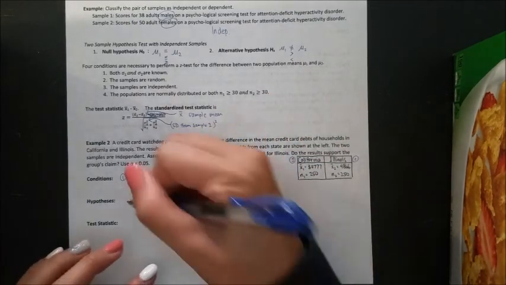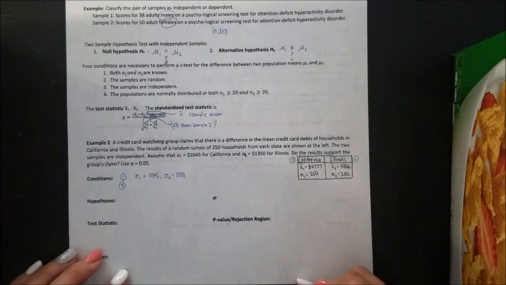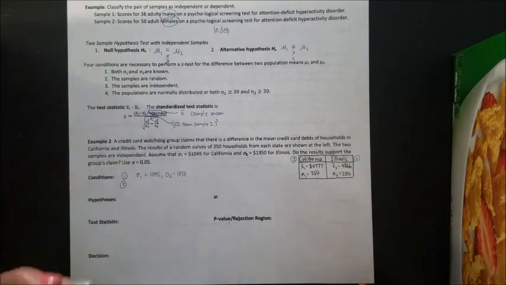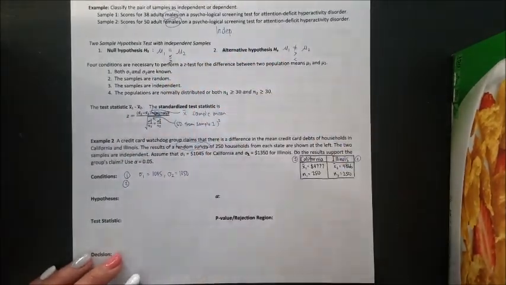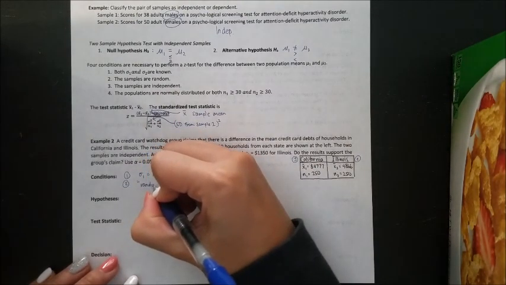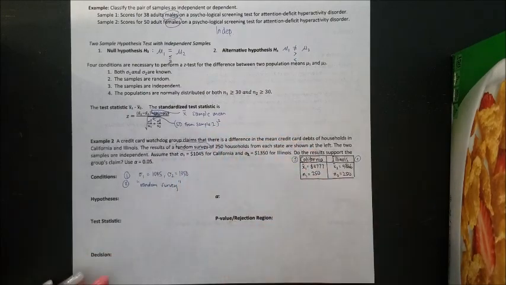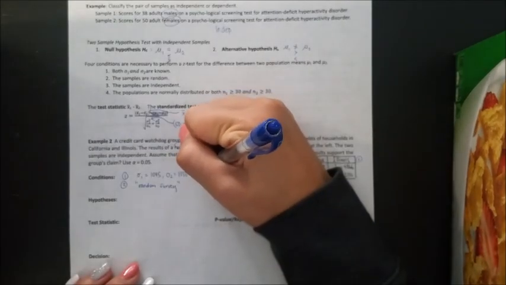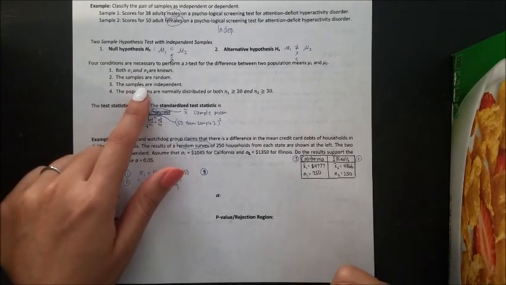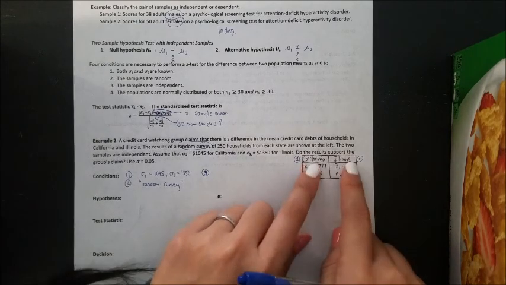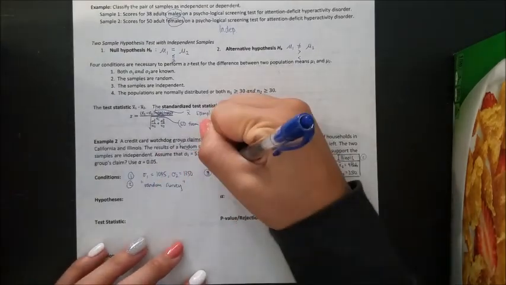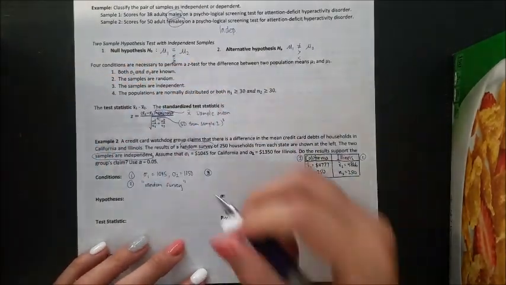Okay, then the second rule that we need to follow is that the samples need to be random. This should be told to you, so that's what you're just looking for in the problem. And here it does say that they give us a random sample, or sorry, random survey. So that tells us that they chose random people for this. Okay, rule number 3 is that the samples have to be independent. So like we said earlier, the sample of one doesn't correspond with the sample of the other. So these two samples are from 2 different states, so they aren't the same people, should be fine. And they also told us the samples are independent.